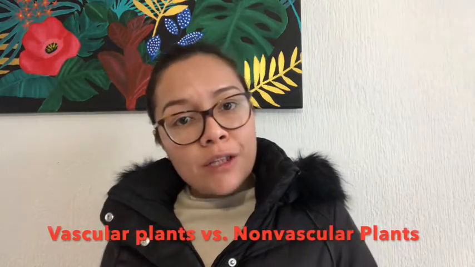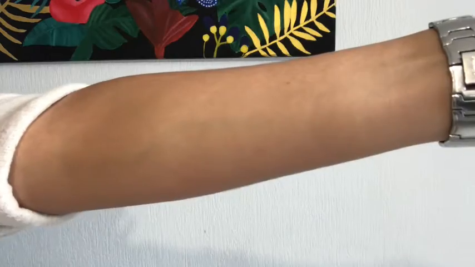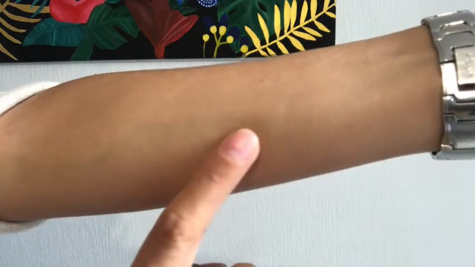We have vascular plants and non-vascular plants. What does that mean? If you look at your arm, well, without a sleeve, you will notice that it has some veins, and that's because we have a system that sort of irrigates our whole body. Plants also have that. Remember that we have xylem and phloem, and that's usually inside the stem, and the stem is the one that's making the plant be able to stand up. So that's an easy way to identify a vascular plant and differentiate it from a non-vascular plant.